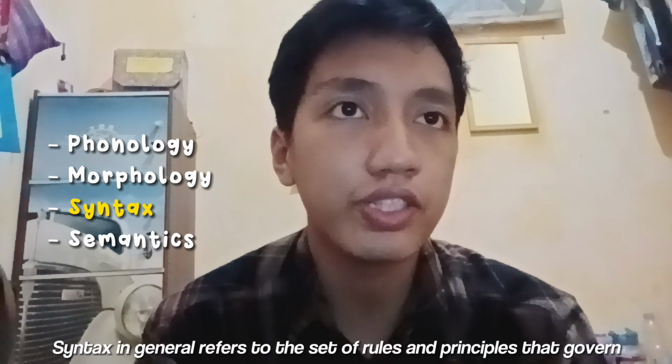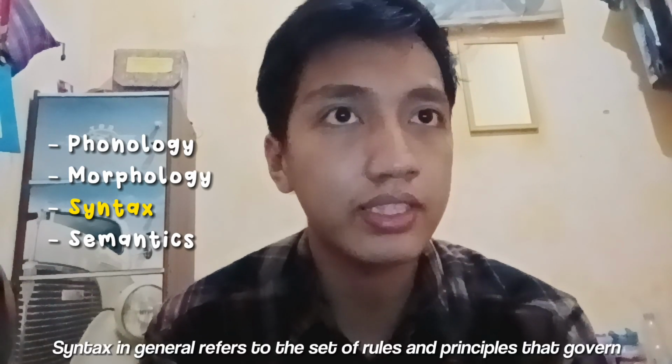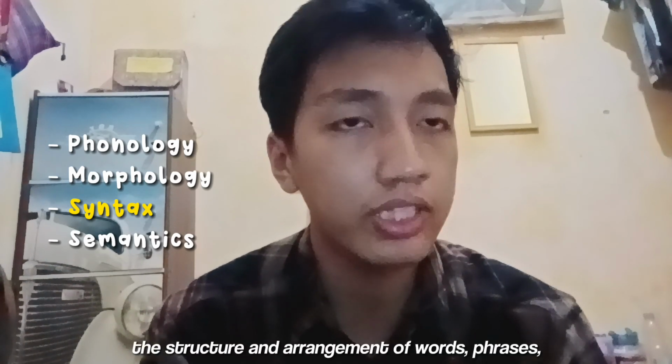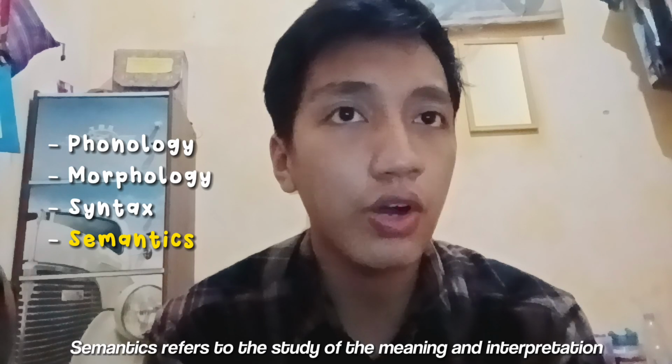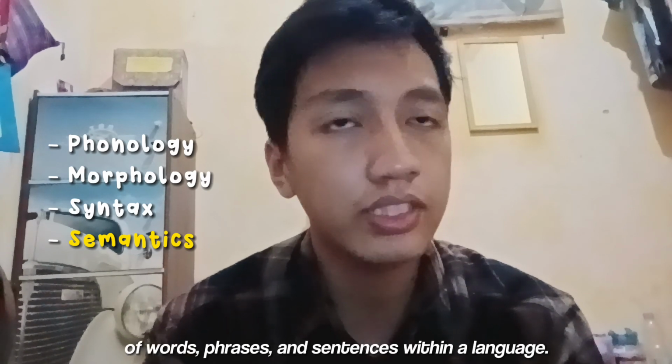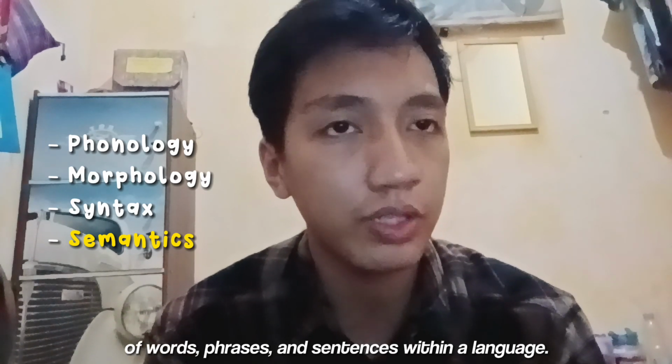The next one is syntax. Syntax in general refers to the set of rules and principles that govern the structure and arrangement of words, phrases, and clauses within a language. And the next one is semantics. It refers to the study of the meaning and interpretation of words, phrases, and sentences within a language. From those four branches of linguistics, I will choose one to explain in detail, which is morphology.